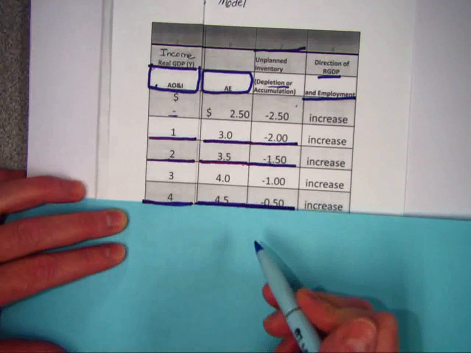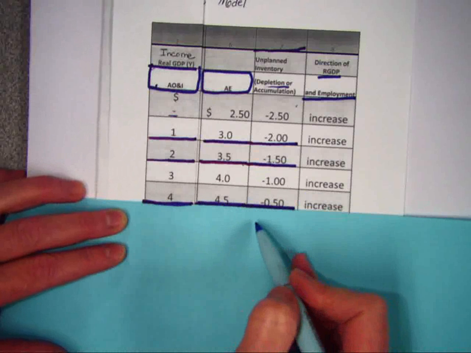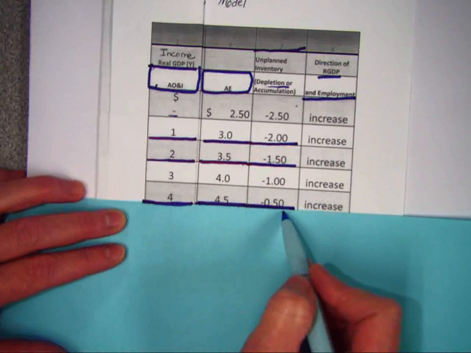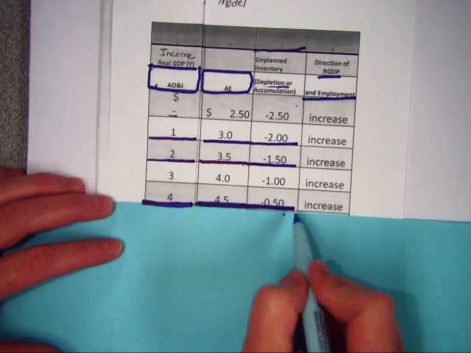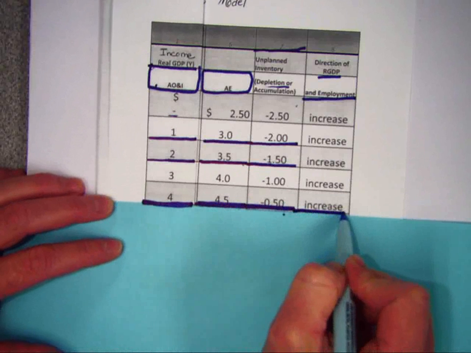We're yanking stuff out of inventory to meet the demand. What is that going to do? That's going to encourage producers to hire more people, maybe pay some overtime, add another shift. That means we're going to see an increase in goods and services produced, and also an increase in employment. In other words, our unemployment will be decreasing.